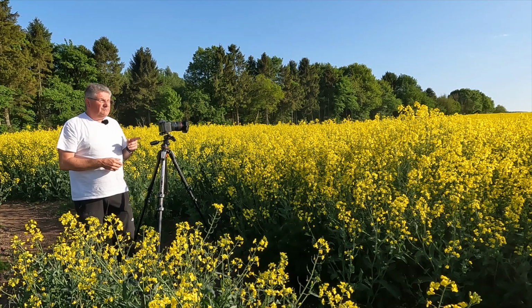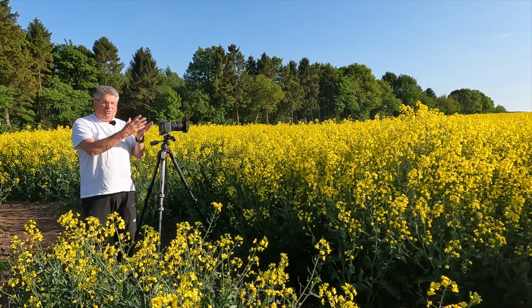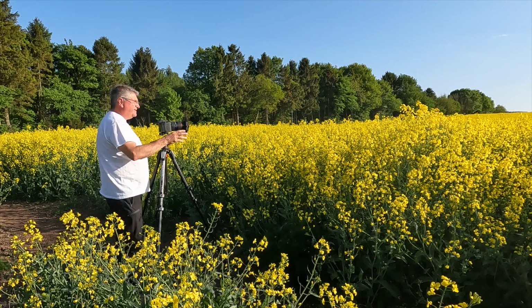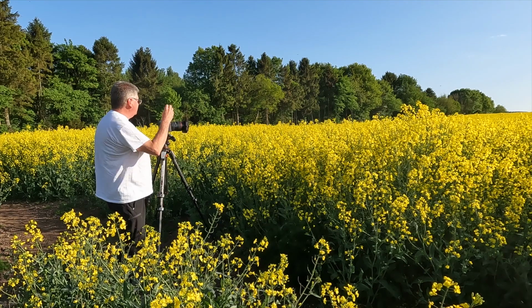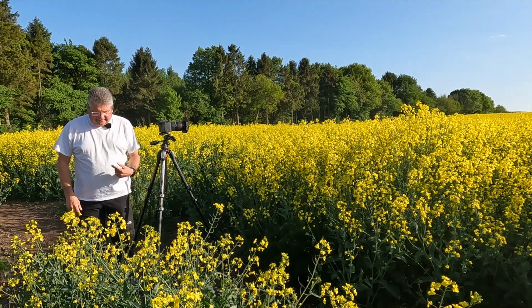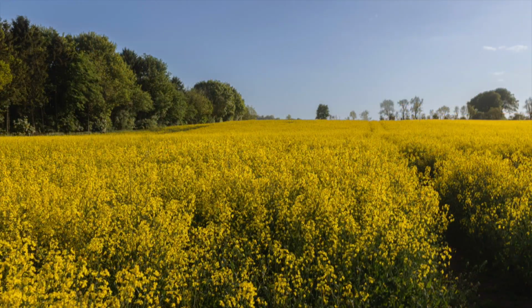Right, I'll keep looking for different compositions. I'm trying to shoot away, not into the sun, because I'm just going to get lens flares. But I'll see if there's a composition towards the trees, and I'll catch back with you in a little minute.